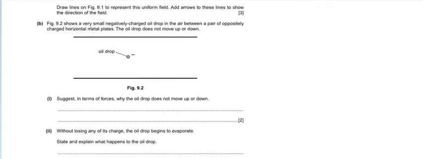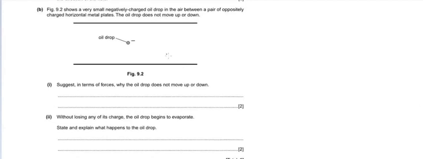So this figure shows a very small negatively charged oil drop in the air between a pair of oppositely charged horizontal metal plates. And the oil drop does not move up and down. You can see the situation: this is the negatively charged oil drop, and these are the charged plates. One of them should be positive and one negative. So suggest, in terms of the forces, why the oil drop does not move up or down.